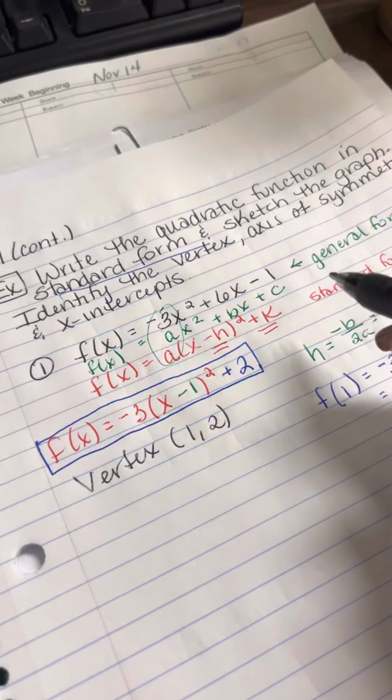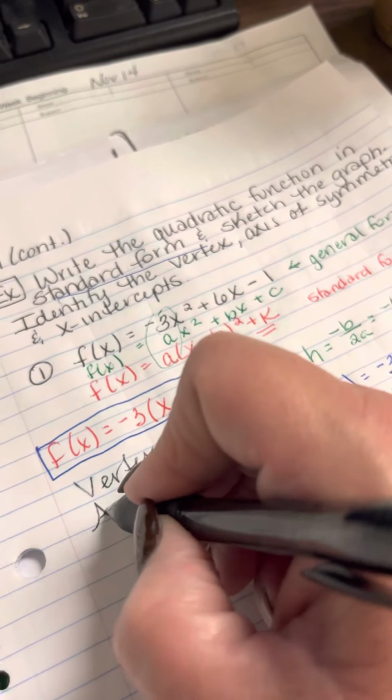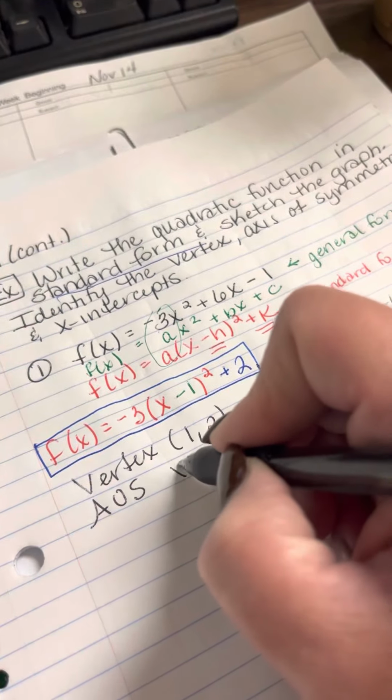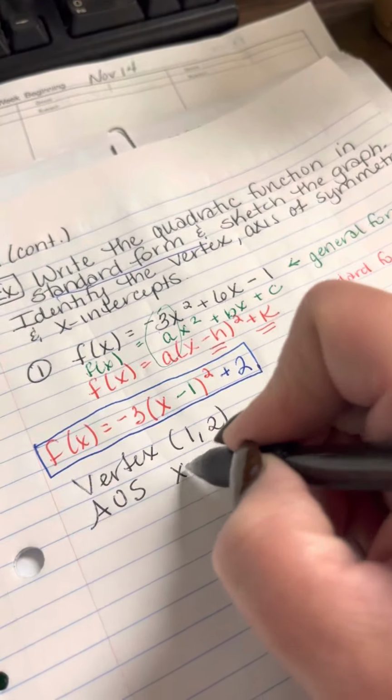They also want us to identify the axis of symmetry, which is just x equals whatever the x value is of our vertex. And the last thing they wanted to know is what are the x-intercepts. So as you know, when we calculate x-intercepts, or maybe you don't know from the looks of your test, when we calculate x-intercepts, we let y equal 0.